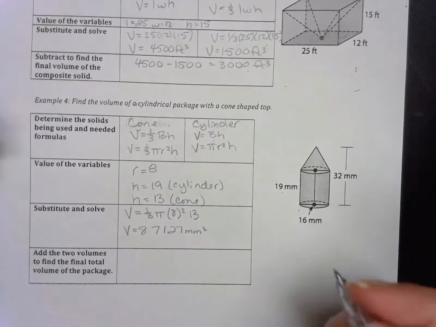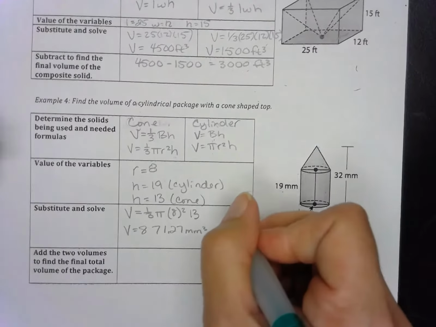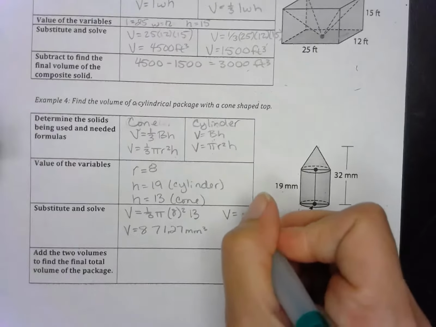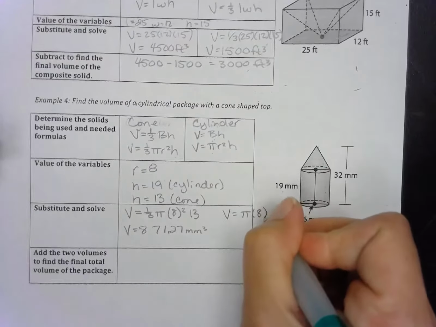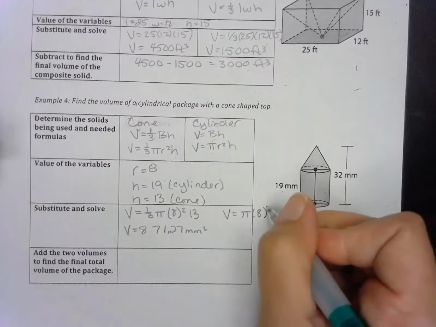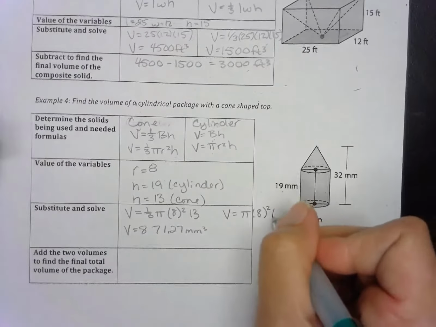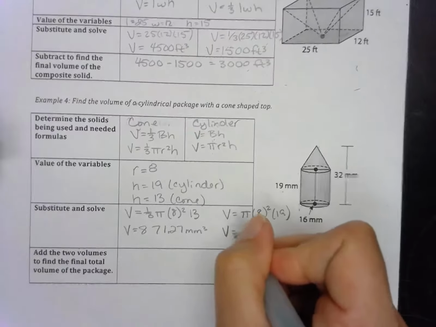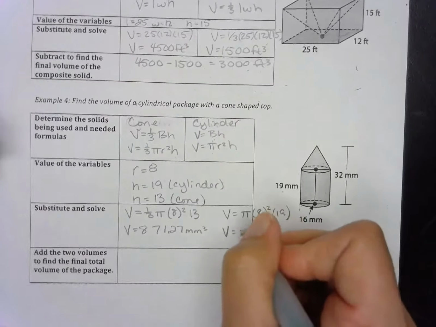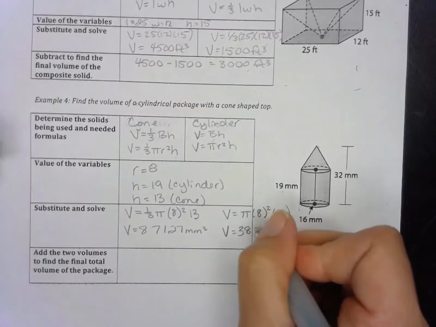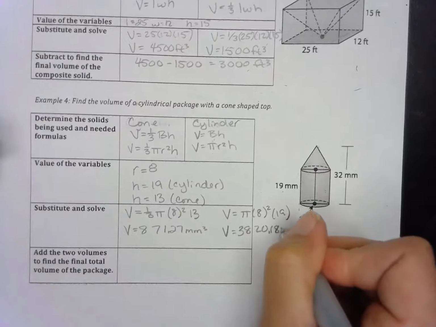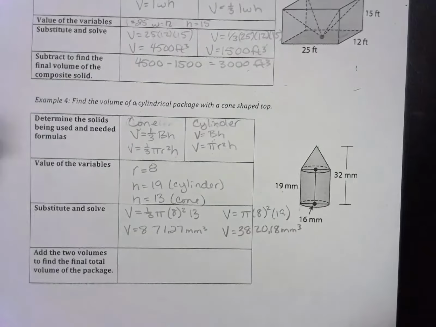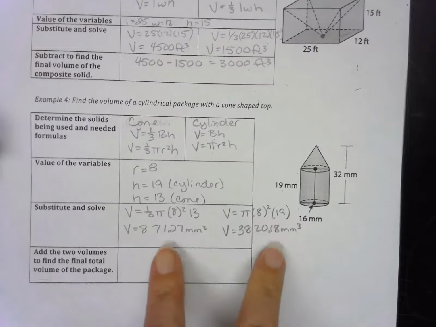And then we're going to do the cylinder. The cylinder volume equals pi times the radius squared times the height, which is 19. So we find that the volume of the cylinder is 3,820.18 millimeters cubed.